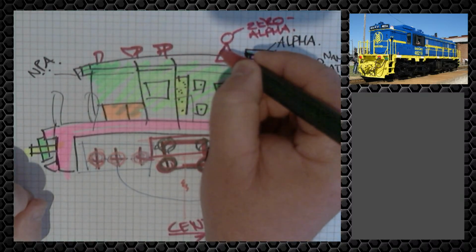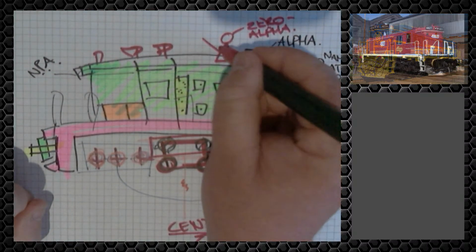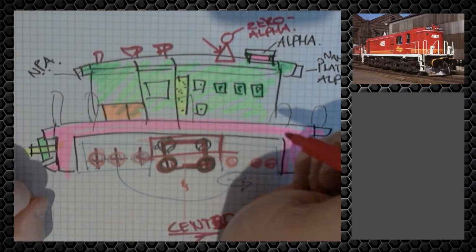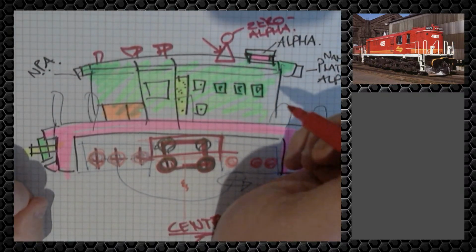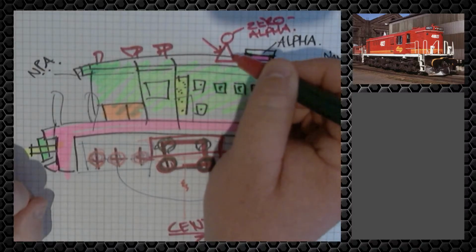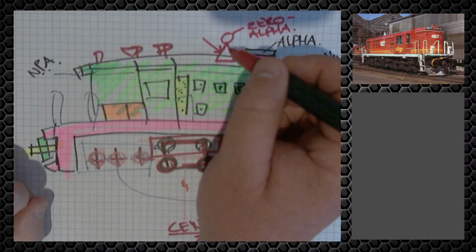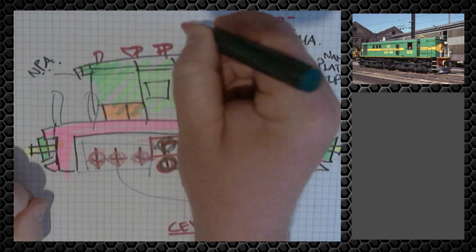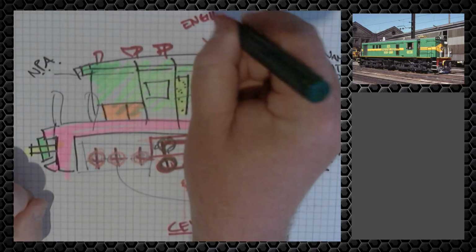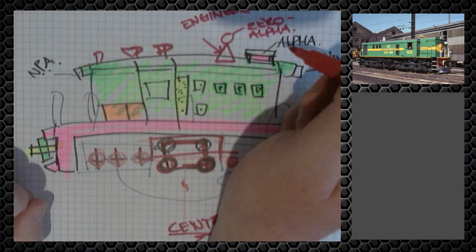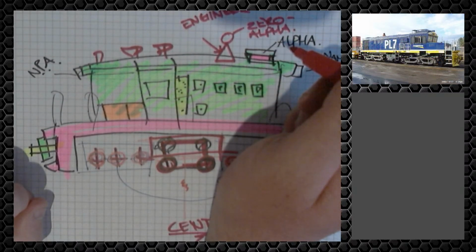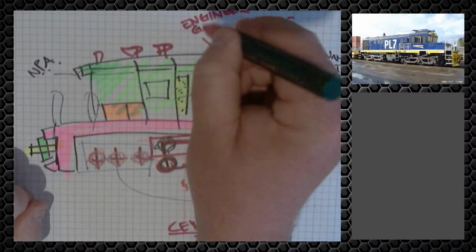The chimney, or the exhaust, I'm actually going to put a script into that as well, and that's going to be our engineers. Can't remember the name of the script now, but anyway, it'll give an engineer green text.